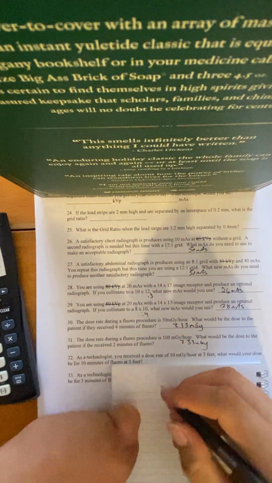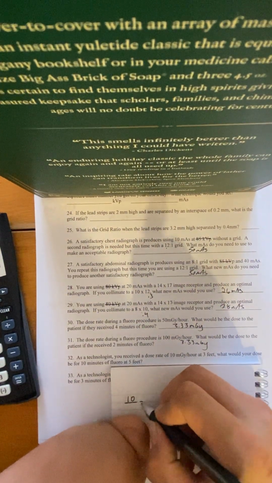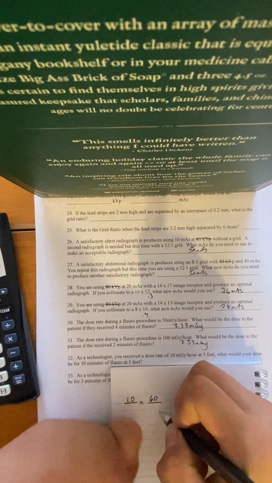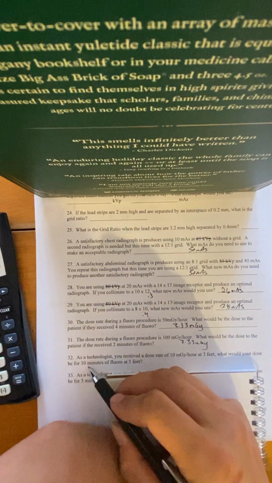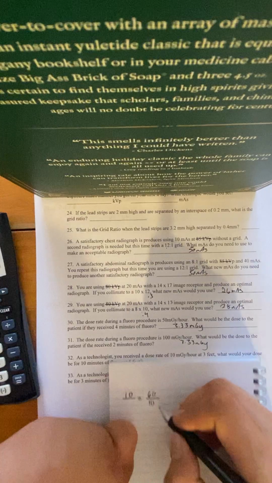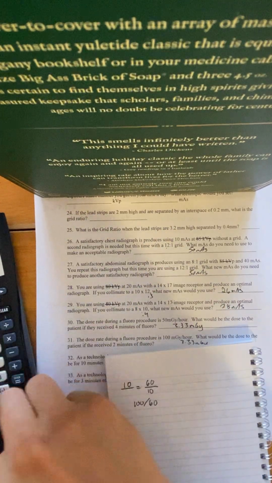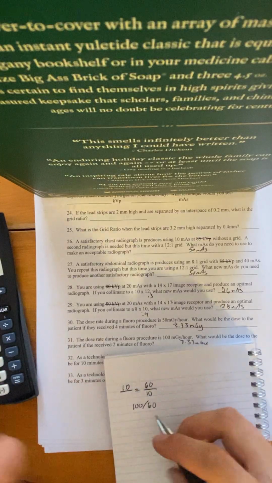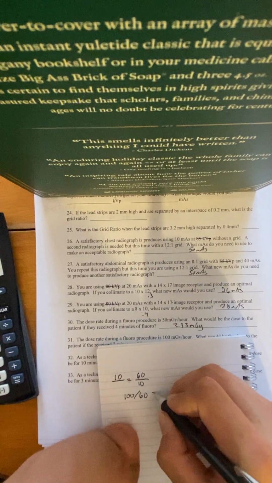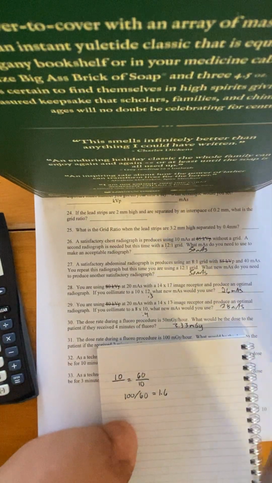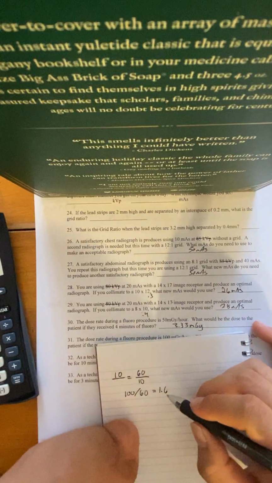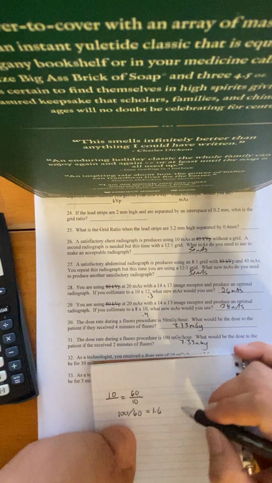So 10 milligrays. Again, 60 minutes on top, that equals hour. And your new time is at 10 minutes. So 10 times 10 is 100 divided by 60, which would give us 1.6. I'm not rounding, so if you round up, it would be 1.7. But 1.6, that is your intensity.